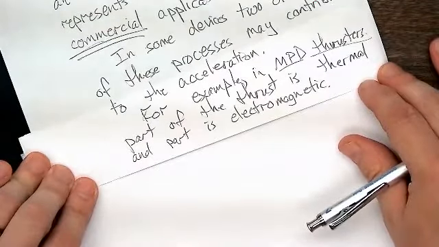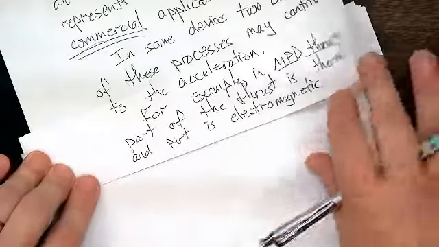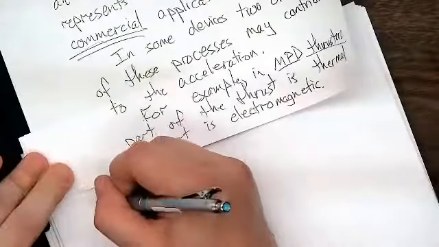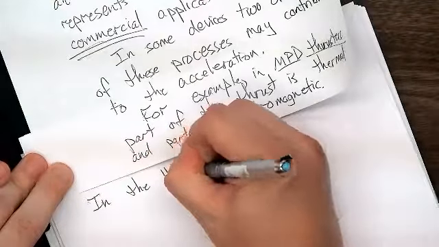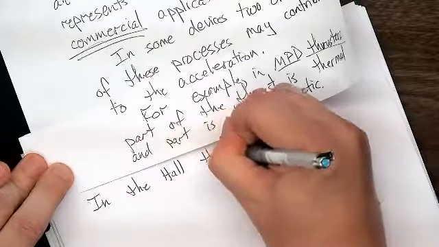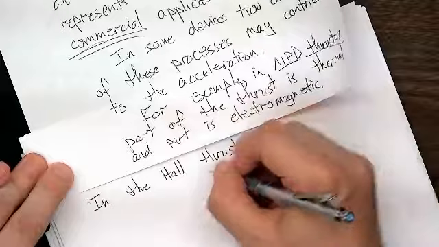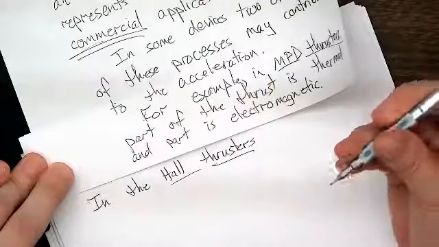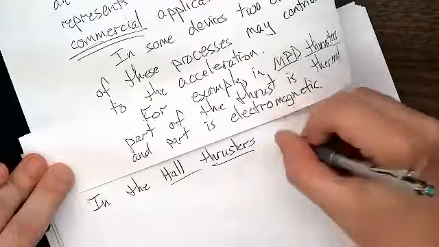Okay, another example is the Hall thruster. Acceleration can be analyzed as electrostatic.